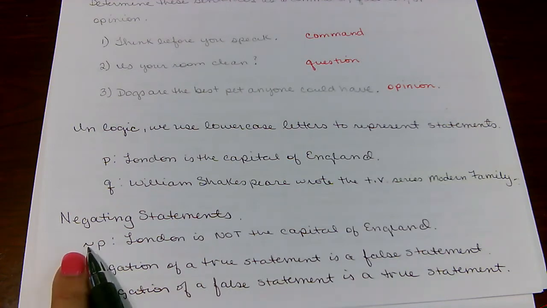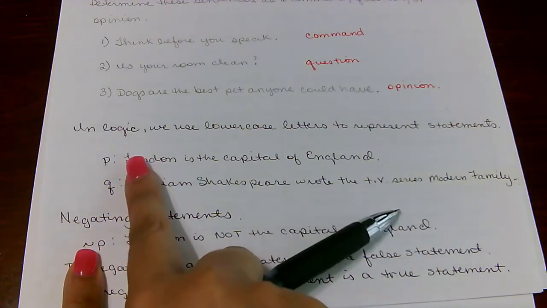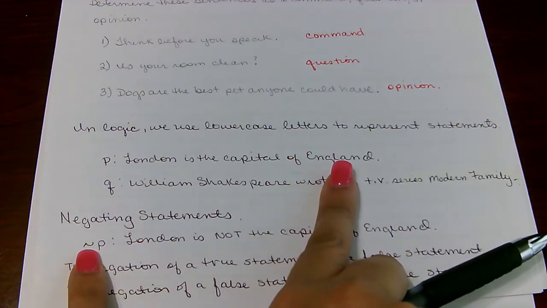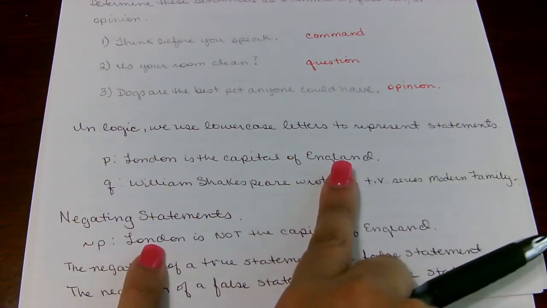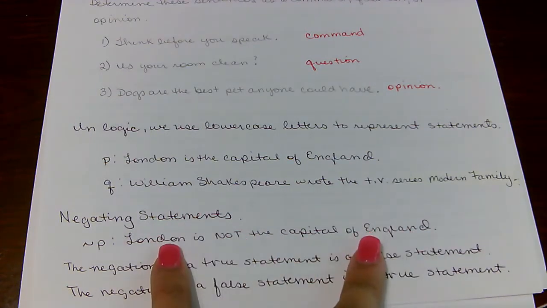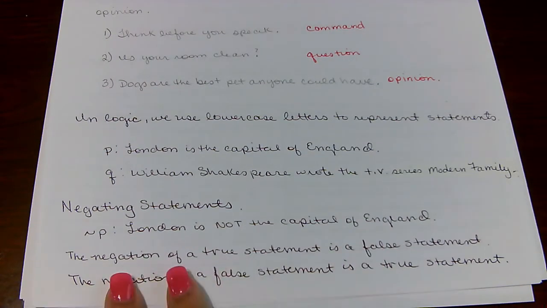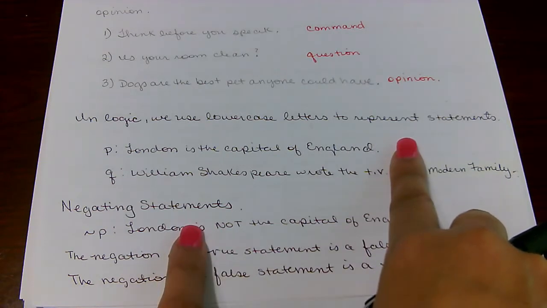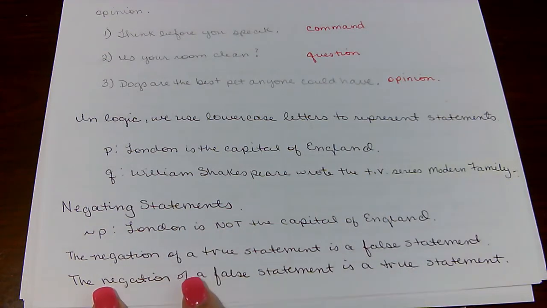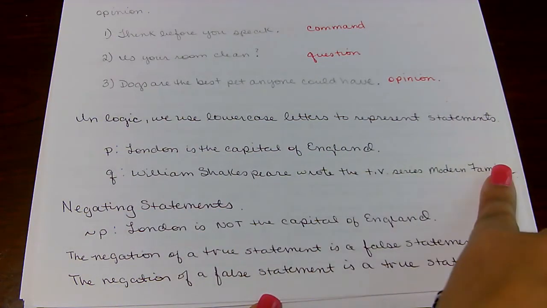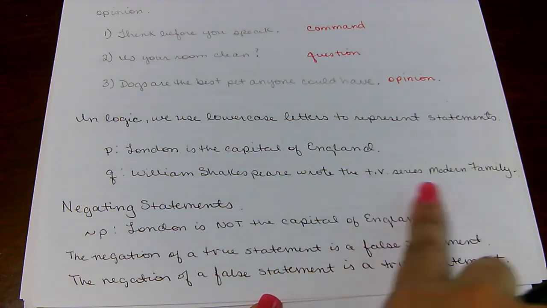So once you have the squiggly line, it means not. So all you're doing is putting not somewhere in that statement where it makes sense. So not P means London is not the capital of England. This is still a true or false statement. Okay? So the negation of a true statement means that it's false. So if this is true, then this means it's false. The negation of a false statement means it's true. So if this is false, the negation would have to be true.